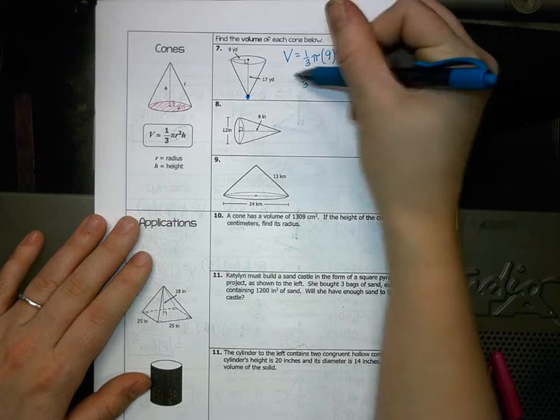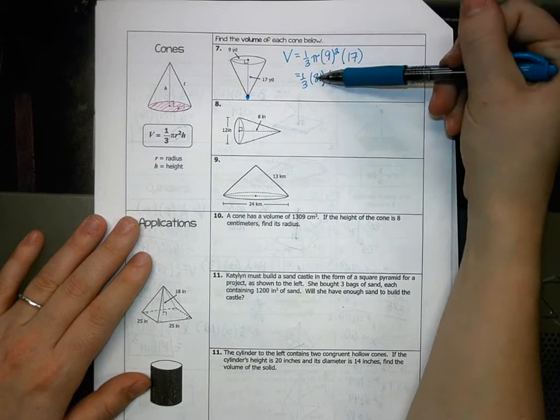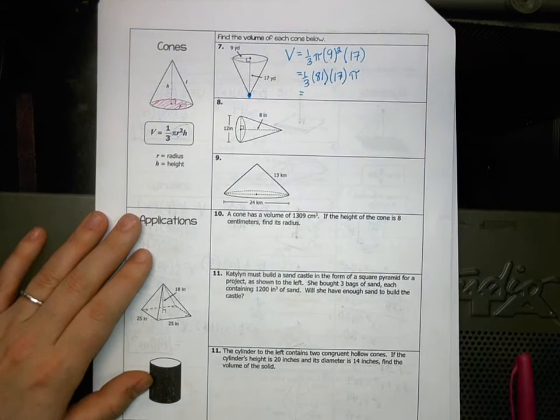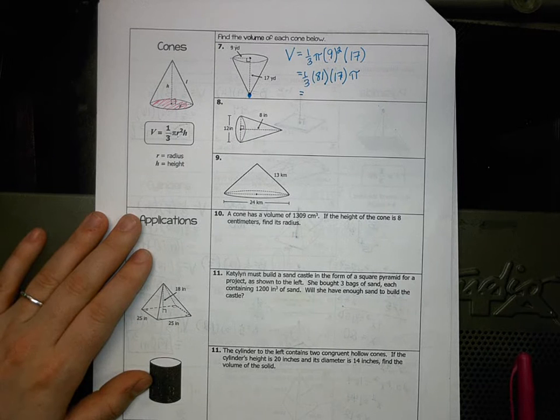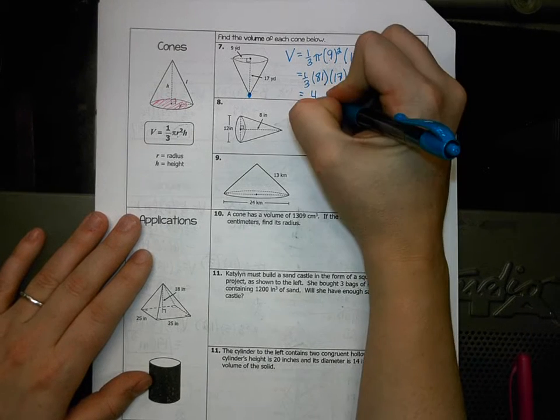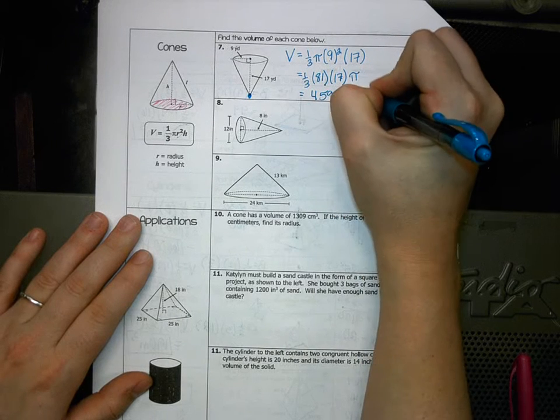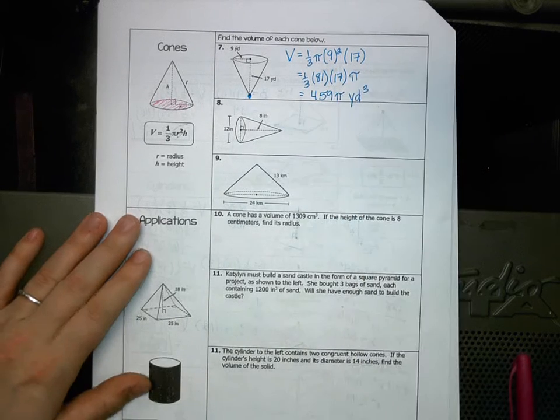You're going to leave your answer in terms of pi, so just multiply 81 times 17 and divide by 3. And you should get 459 pi yards cubed, because we're talking about volume.